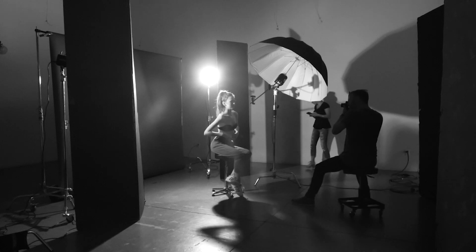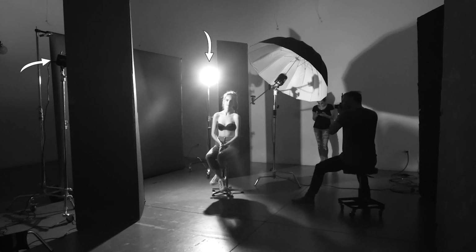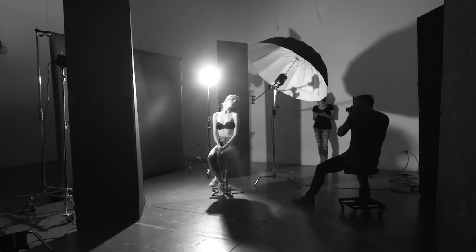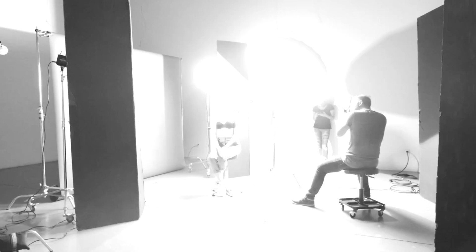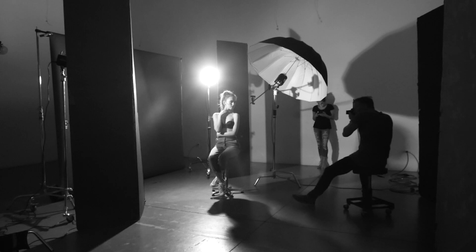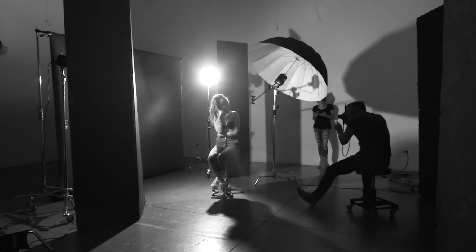The other 2 strobes placed behind the model are using 7-inch reflectors and have the modeling lights turned on, but these lights are not actually firing any type of flash. They're simply using their modeling lights at full power to create the constant light source that I'm using to create the light streaks. Any constant light source could be used to create this effect, be it a lamp or a flashlight, whatever else you have on hand.